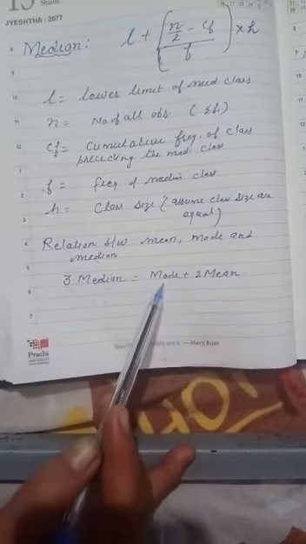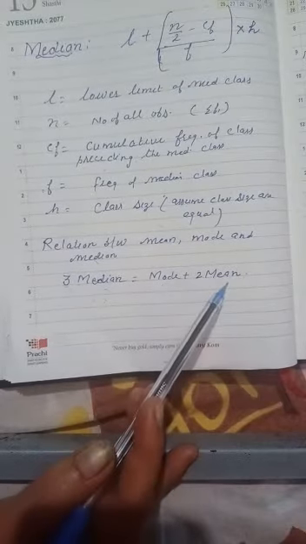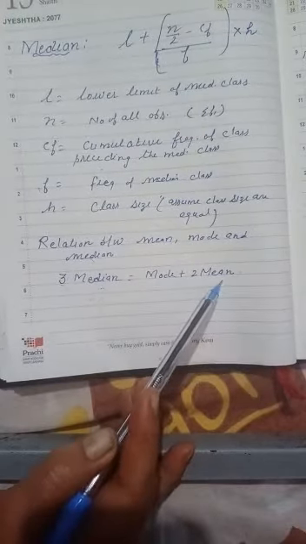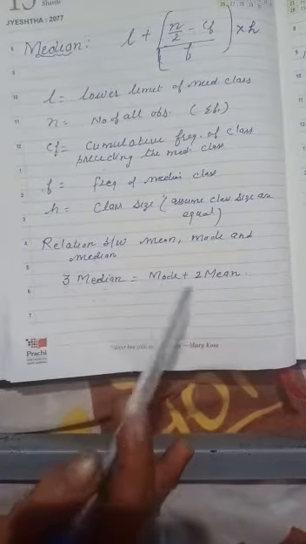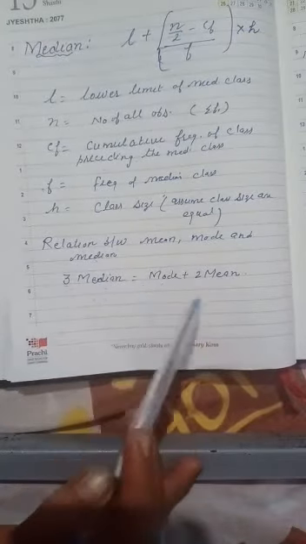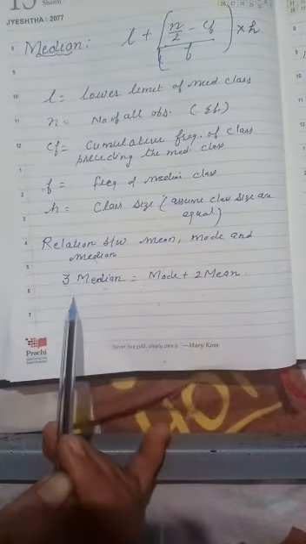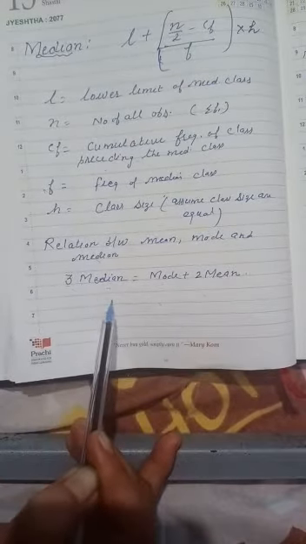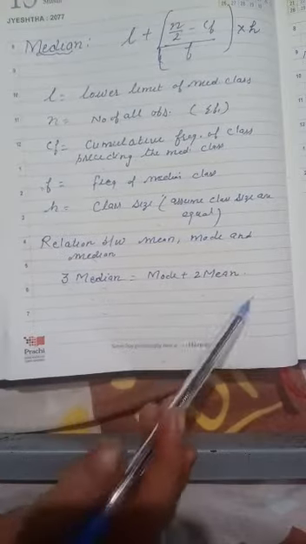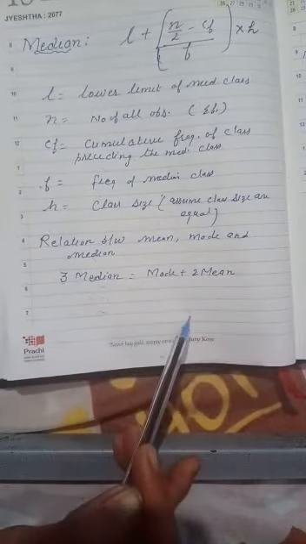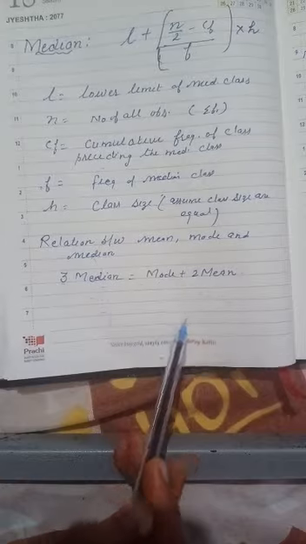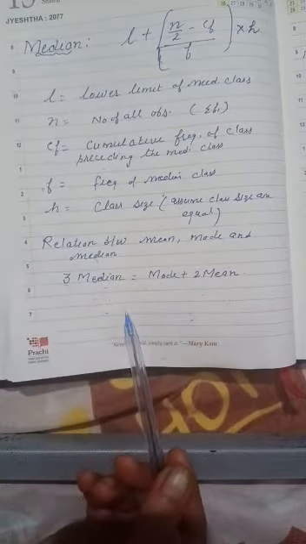Already you know how to find the mode and how to find the mean. So when you put the value for the same sum, the mode and twice the mean, the addition of these two gives you 3 times median. So the median is these two added, divided by 3. A 1 mark question can be based on this formula.